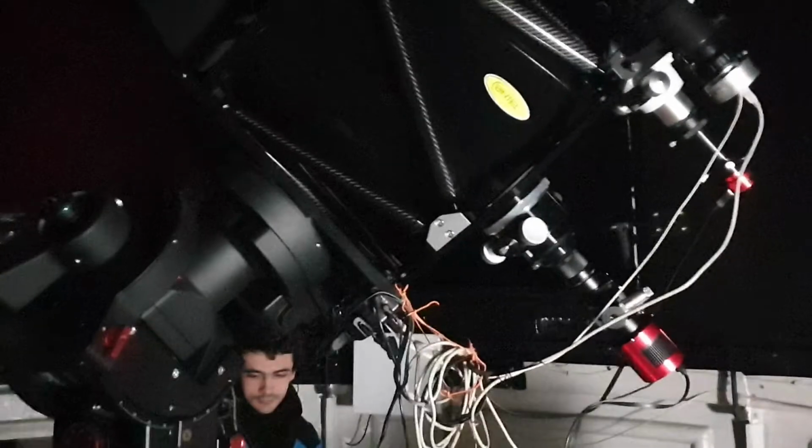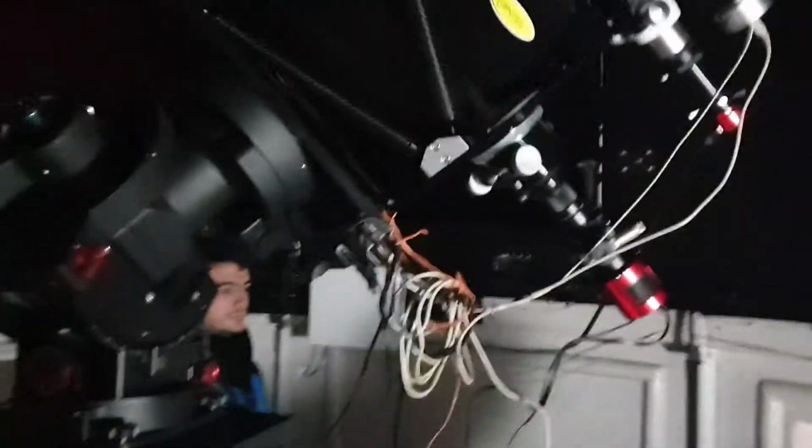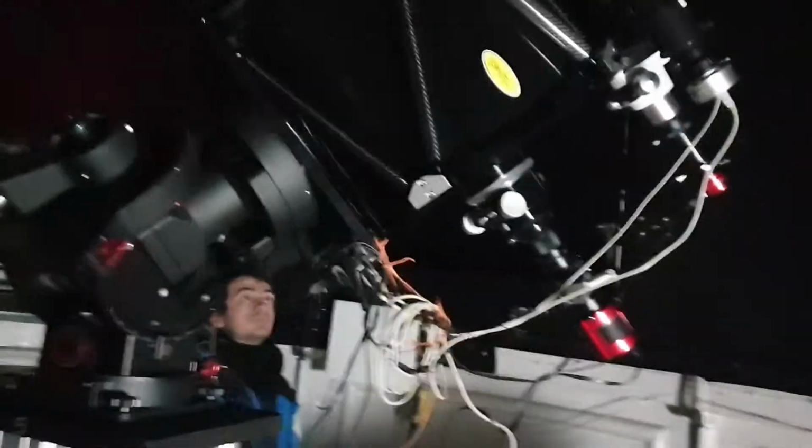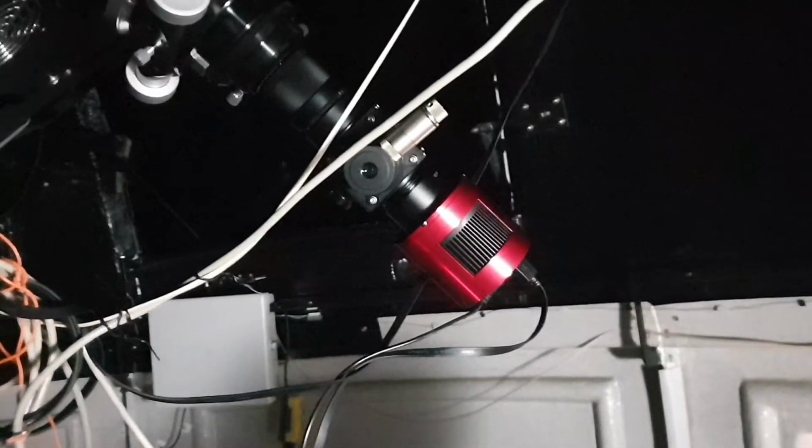Well, I'm here in the observatory for an update. It was a couple of years ago that I took a video of this. Since then, there's a new open frame 14-inch. This is an RC, is it? Yes, distribution. And there's a new camera on here, the ZWO.